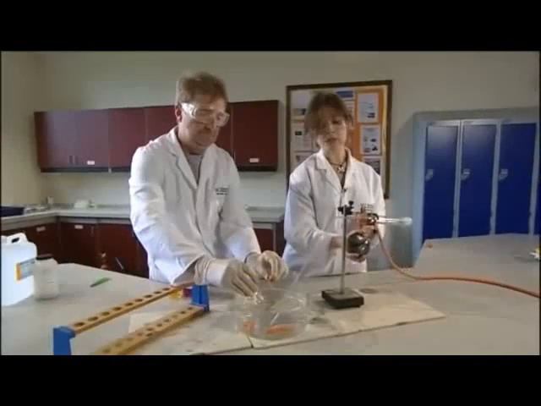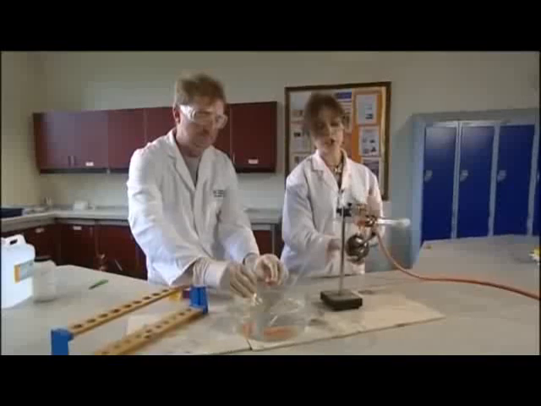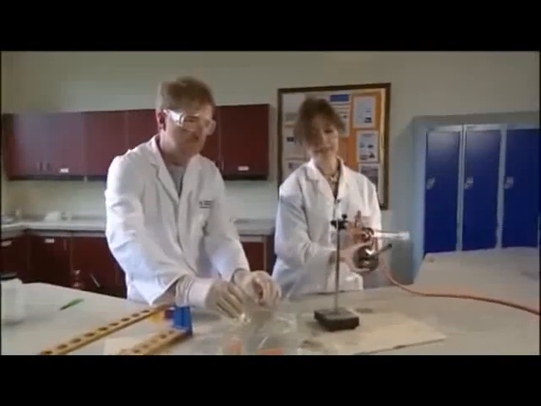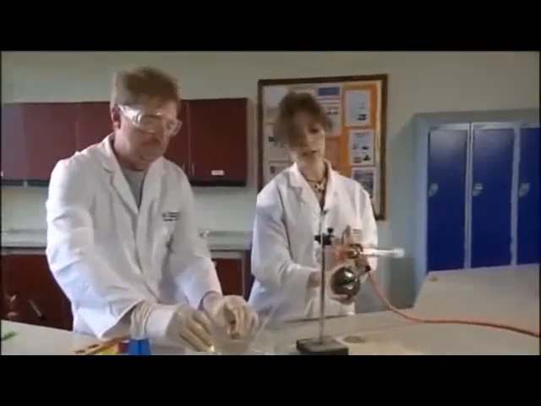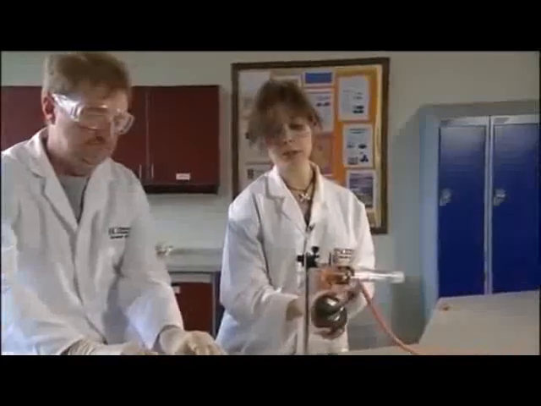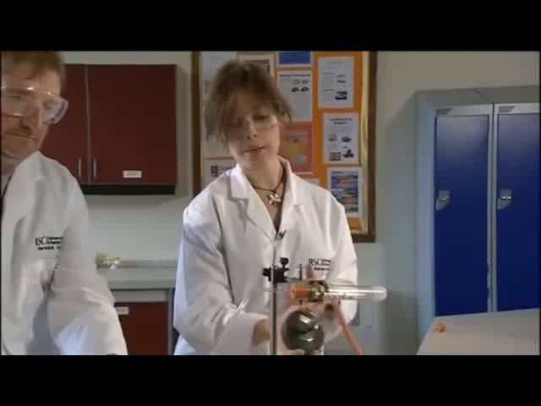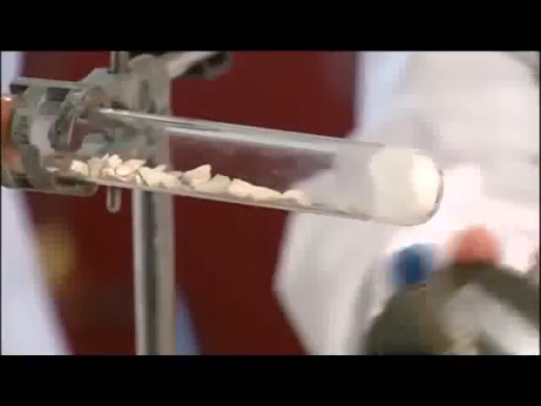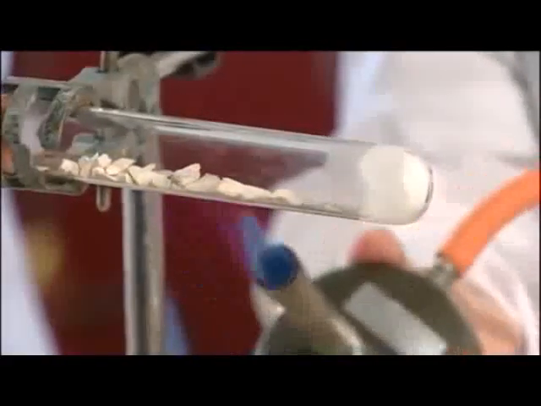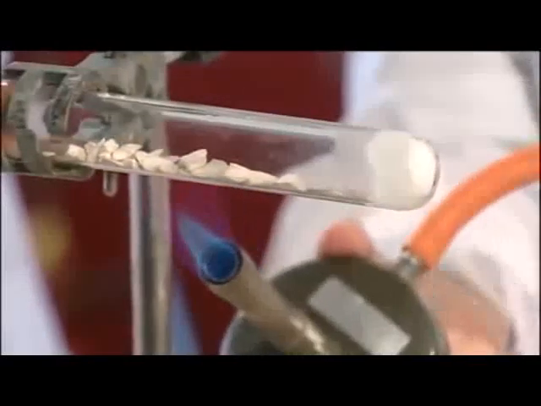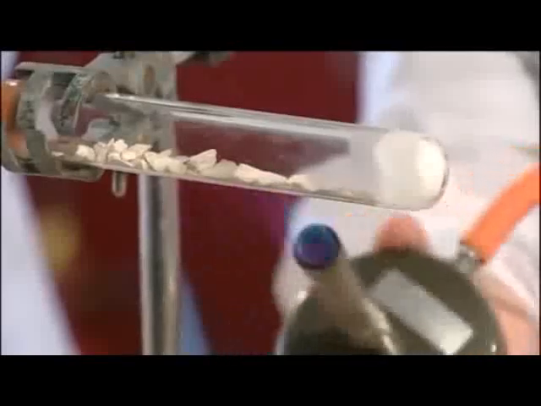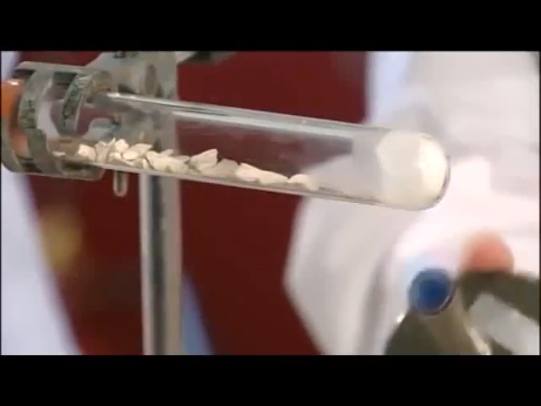Once you've been heating for about 10 seconds, then you can flick across and just briefly heat your paraffin soaked in the mineral wool. Then go back and keep the catalyst hot the whole time, and then just flick across to start the paraffin evaporating. You want to heat the pumice stone for about 10 seconds for every second that you're heating your paraffin.